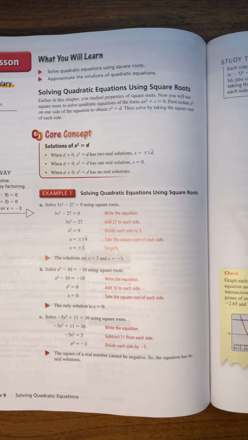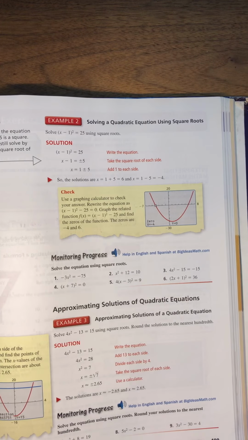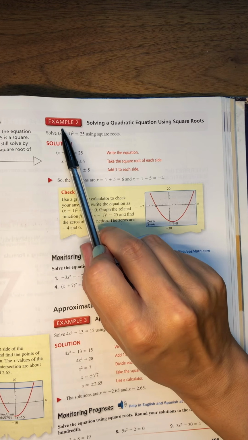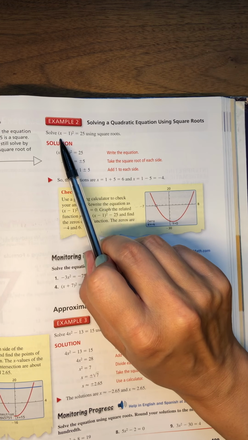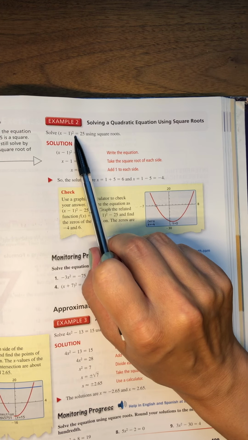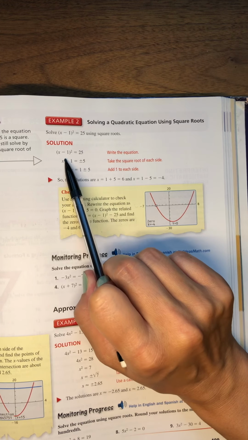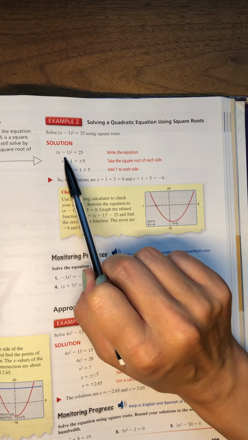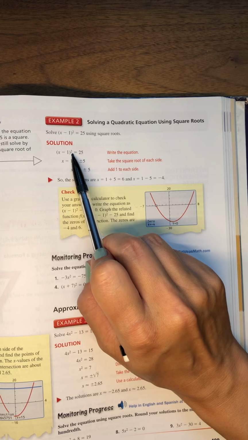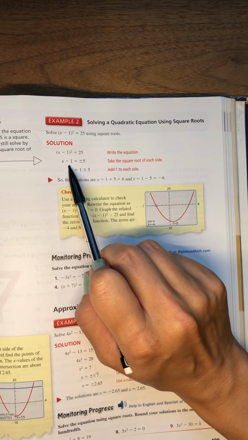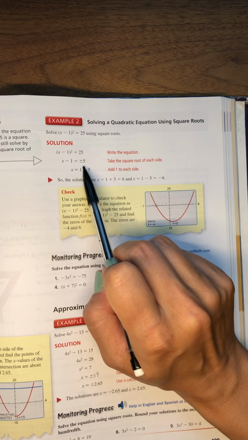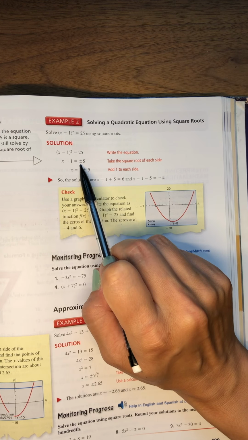Okay, let's take a look at example 2. In example 2, we're going to have a quantity now that's being squared. This quantity is already by itself. There's nothing multiplied in front of it. There's nothing being added or subtracted behind it. So our first step to solve this is right away we're going to take the square root of both sides. So when I take the square root, it just simply cancels out the square and we're just left with x minus 1. When we take the square root of 25, don't forget it's plus or minus 5.